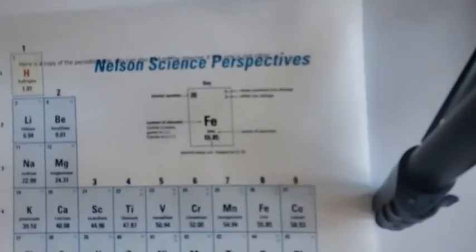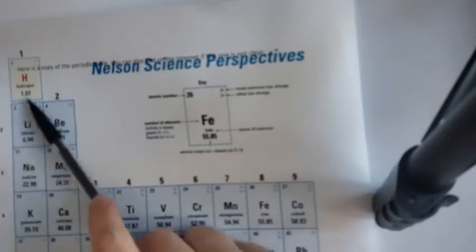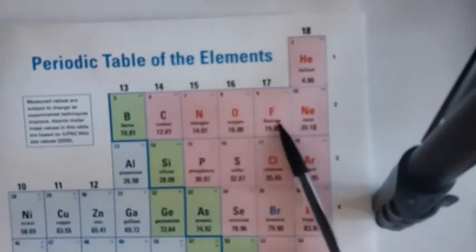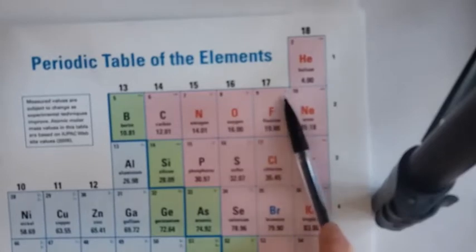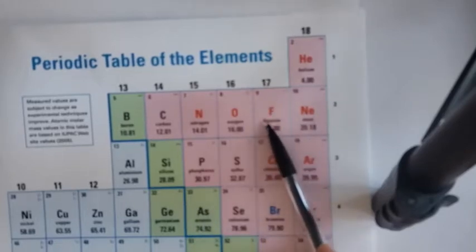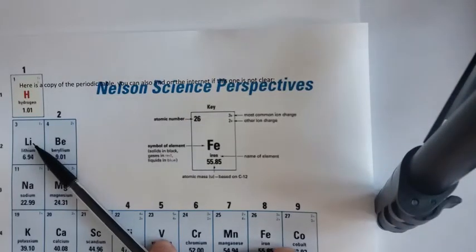So for instance, when I look at my periodic table, which I folded in half, lithium has an extra electron in its outer shell. If it were to lose that electron, a different atom, like fluorine for instance, wants one more electron. It wants to gain one electron and it becomes negatively charged. You can see the charge up here in the periodic table. It's like 1 minus. So 1 minus means it needs one to have a filled outer shell.